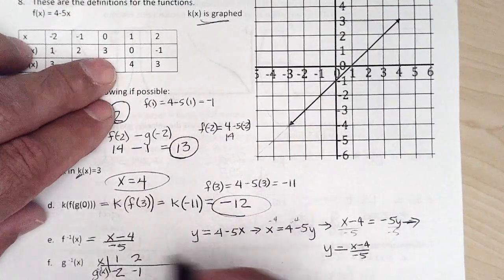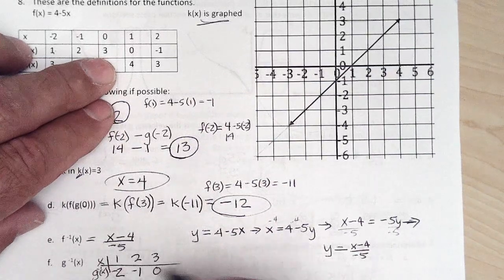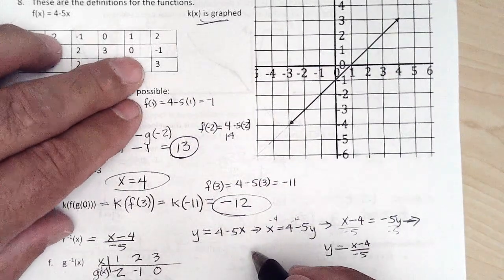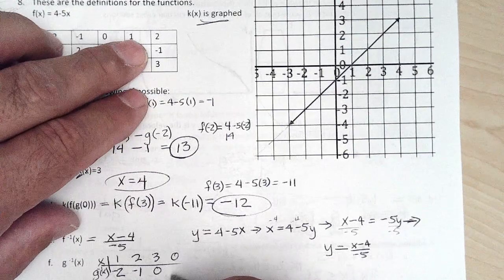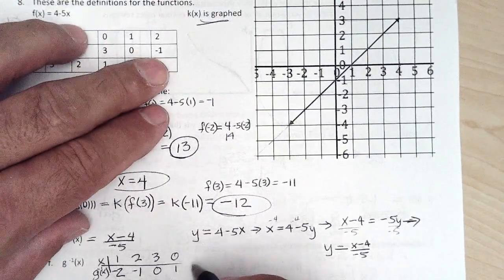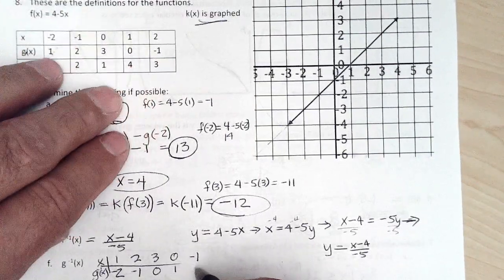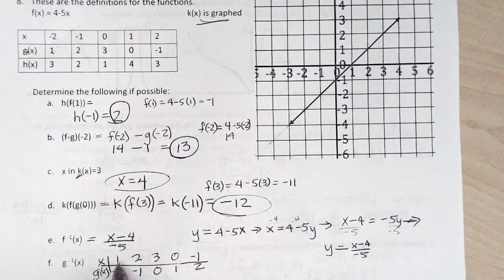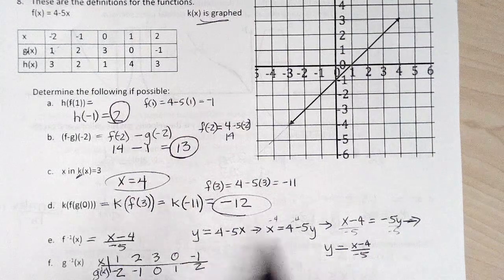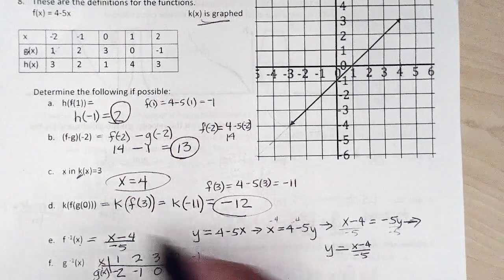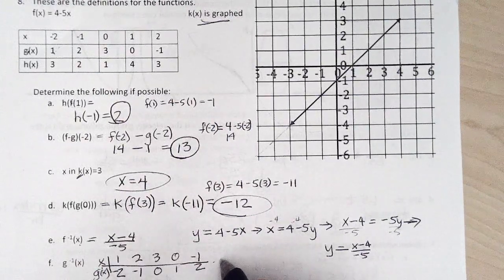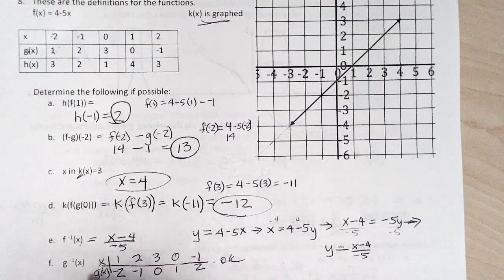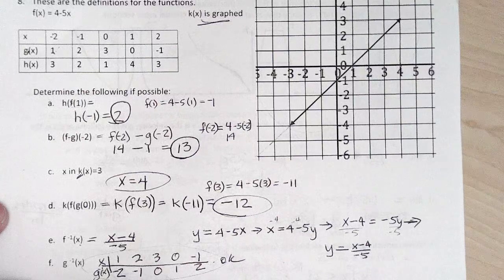And it would take 3 and make it 0, 0 and make it 1, and negative 1 to make it be 2. And I have no repeats, so this is a function. G must have been 1 to 1, and so this is okay. And there's my answer.